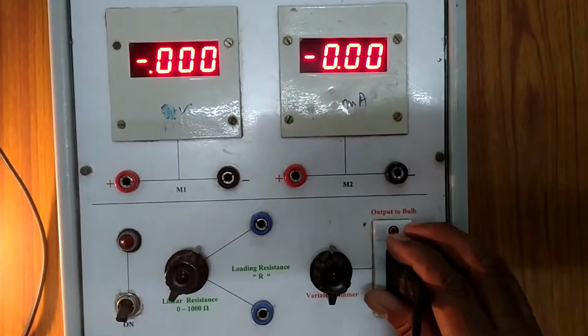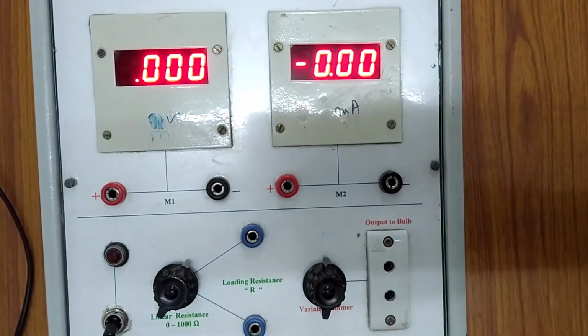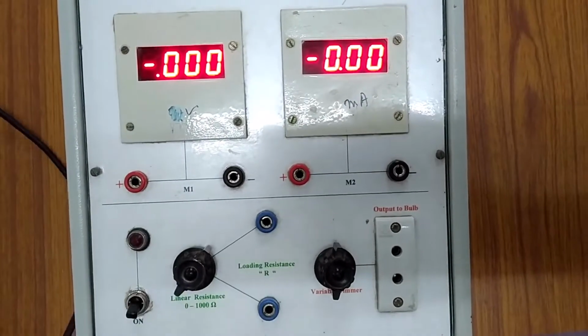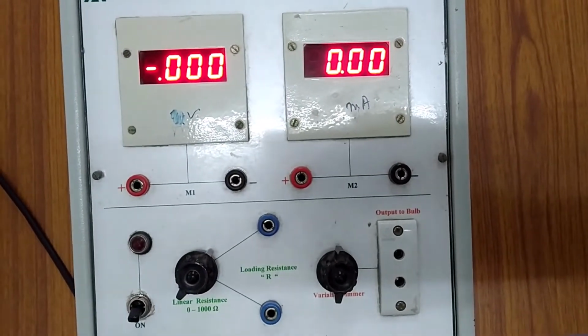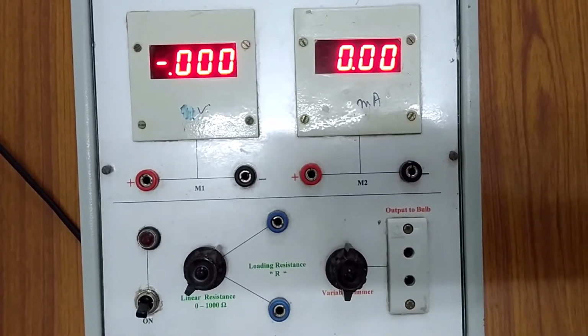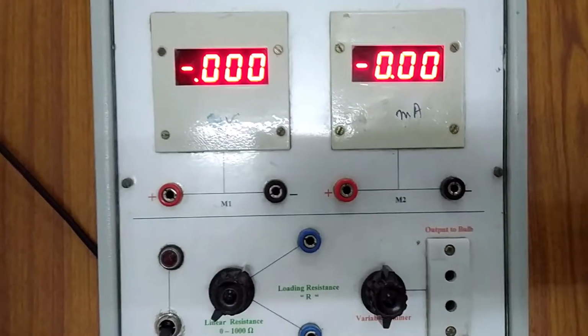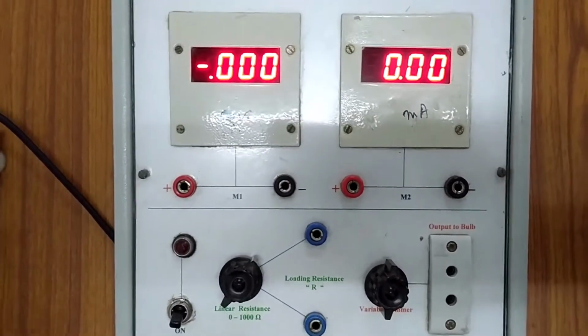Before connecting the circuit, for any solar cell without any bulb, I have to measure the open circuit voltage and short circuit current at a fixed incident light.